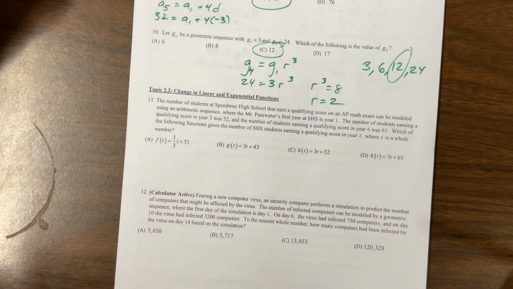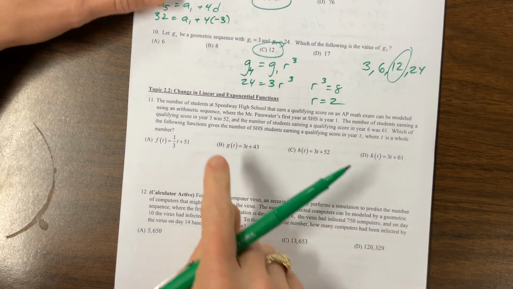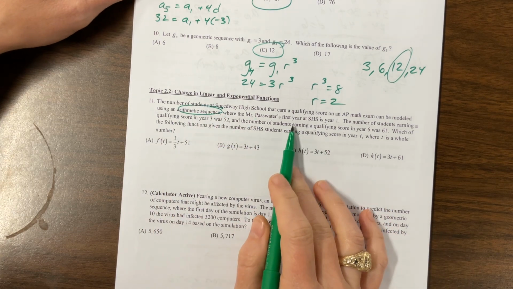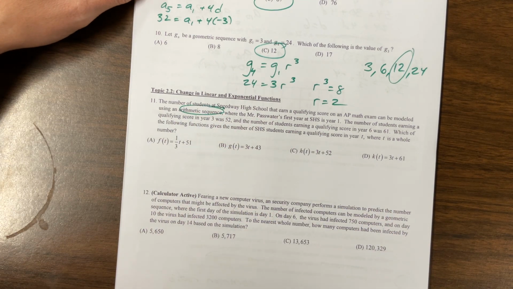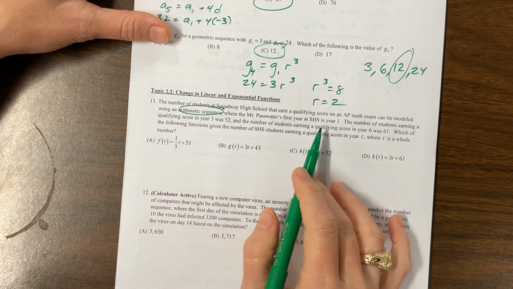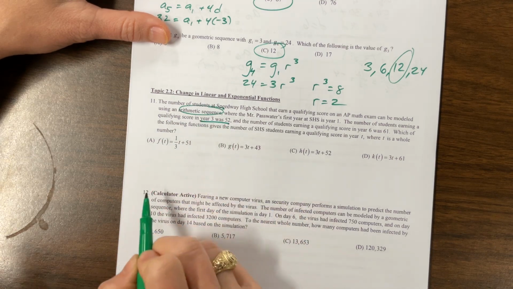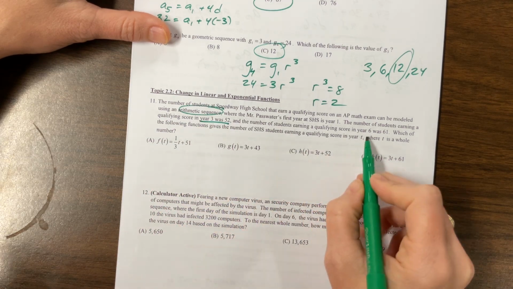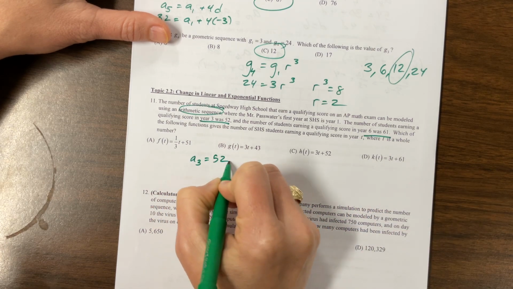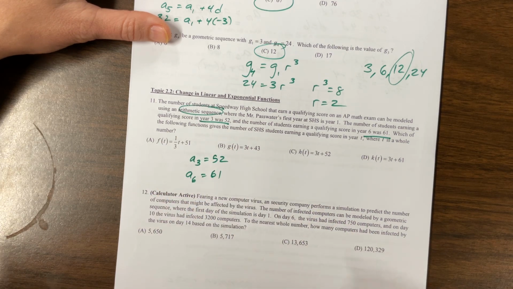So, let's see. We are looking at an arithmetic sequence. We're continuing here. His first year is year 1. The number of students earning a qualifying score in year 3 was 52. The number of students earning a qualifying score in year 6 was 61. Okay, so a sub 3 equals 52, a sub 6 is equal to 61. They tell us it's arithmetic.